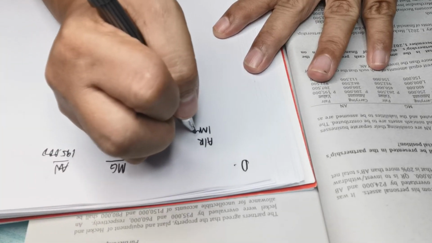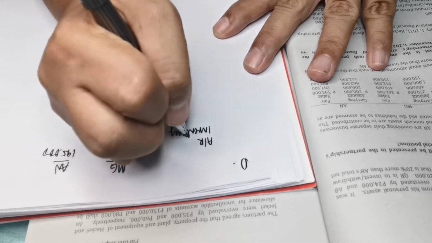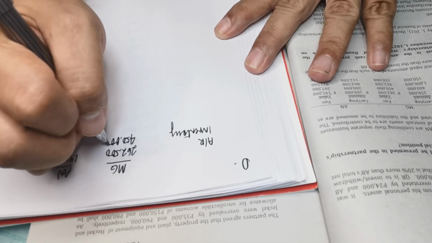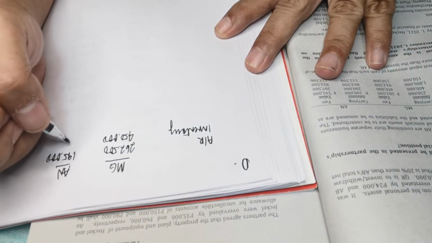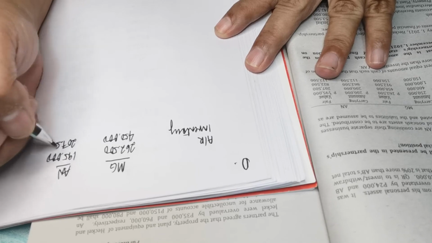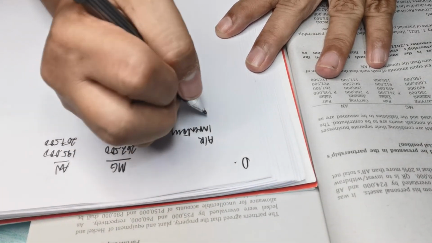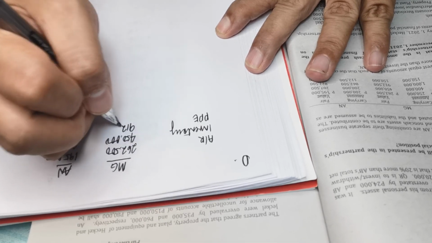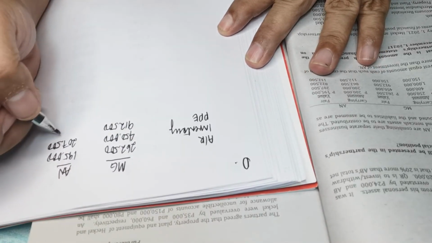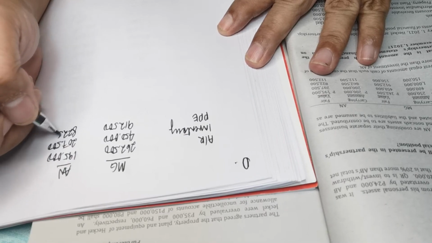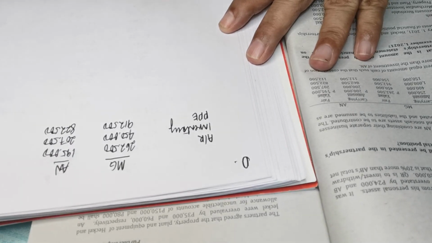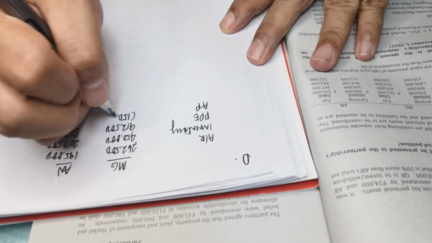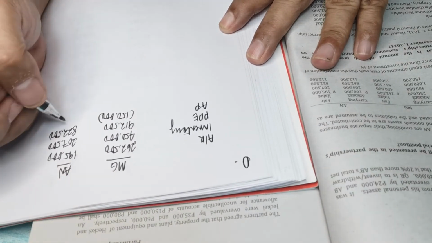And then inventories, how much? 450,000 and 207,500. And then PPE, 912,500, 822,500. And then accounts payable of 150,000 and 112,500.